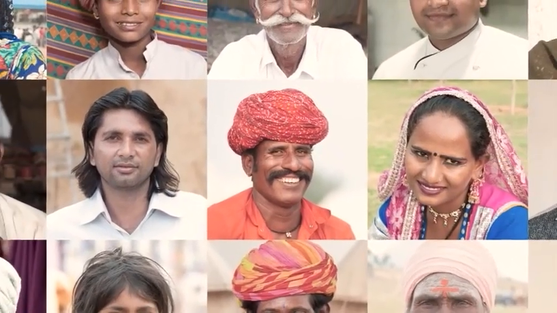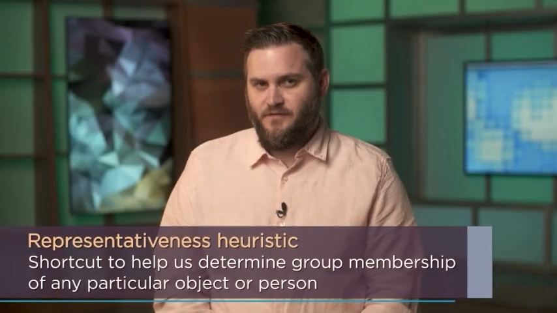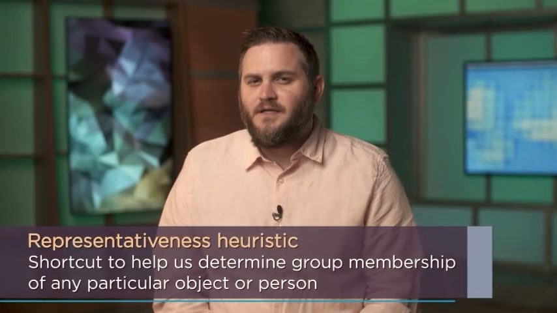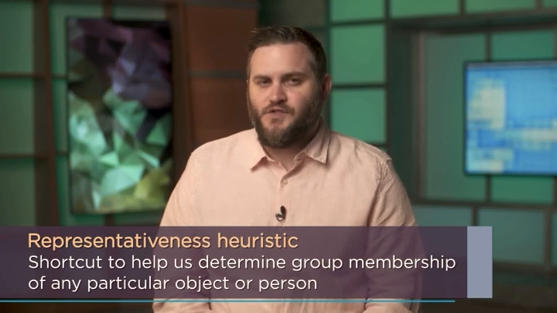How a person from that group looks, what they're wearing, what they do, or even how they sound, is applied to the entire group itself. So just because one observation occurs, the rest of the group gets the attribute and the stereotype. We stereotype constantly. Why do we do it? Well, it all comes down to our spectacular ability to categorize, the representativeness heuristic. It's a quick shortcut to help us determine group membership of any particular object or person.